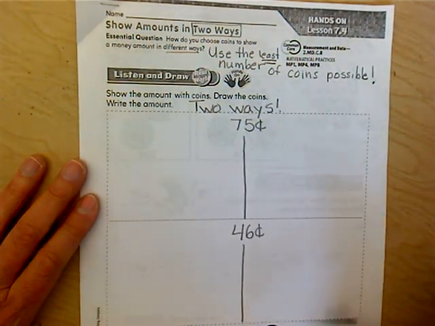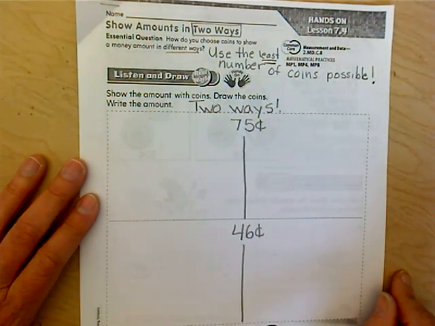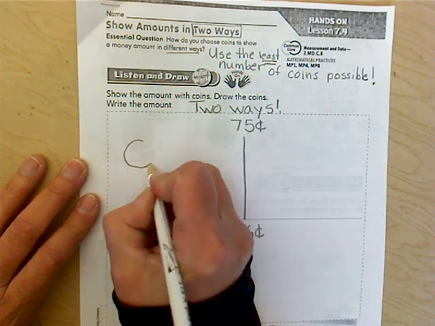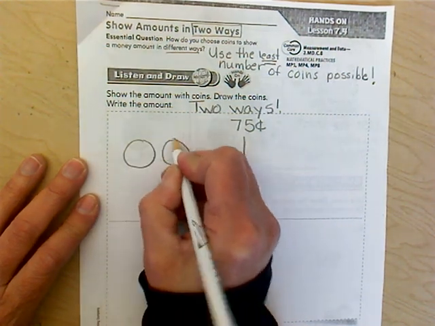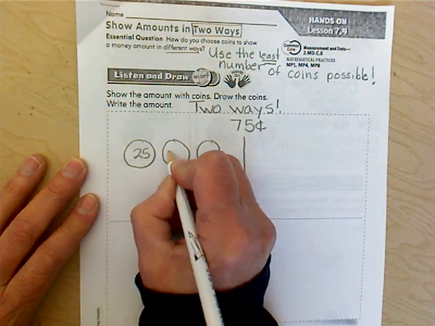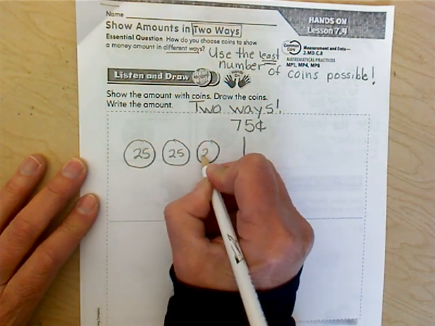Well, if I want to show 75 cents in two ways, and I want to use the least number of coins, my brain says, well, if I used quarters, I'm going to draw out those quarters and put my value inside of each one.